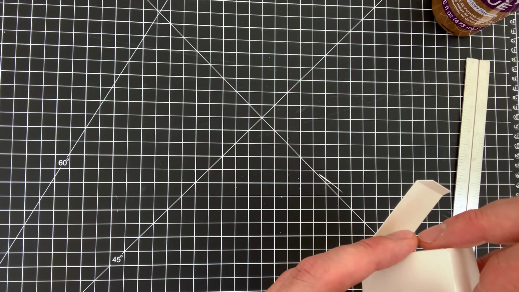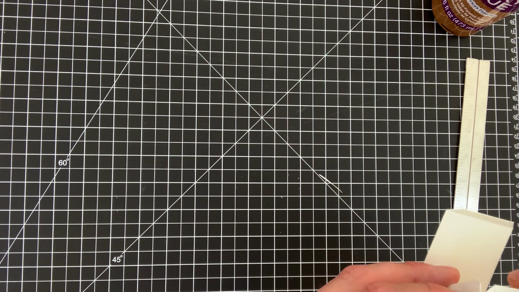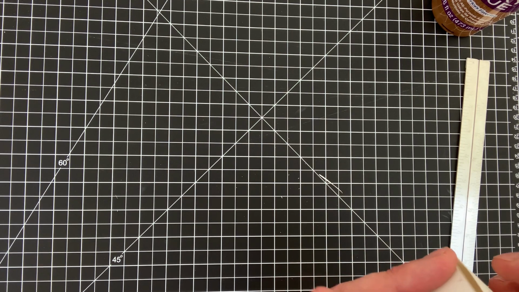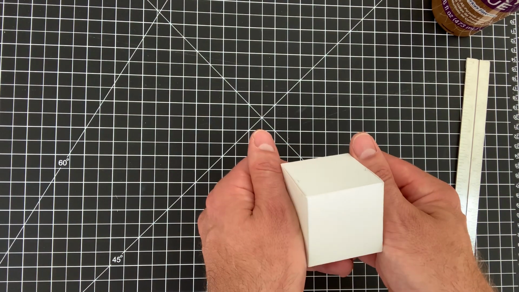This last one has to go inside, and that's the tricky part. You might have to bend it in and angle it up and then push it down and then just tape it and hope it holds. But in the end, you have this nice, perfect 2-inch cube.